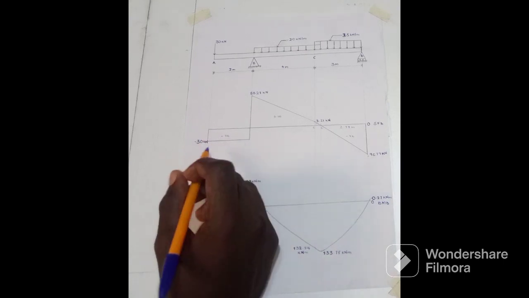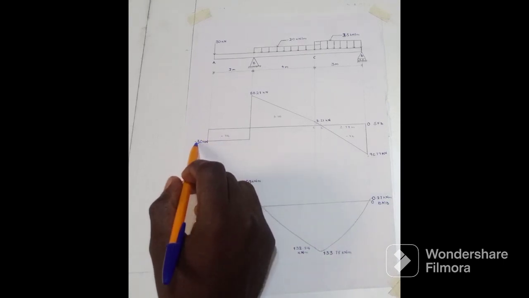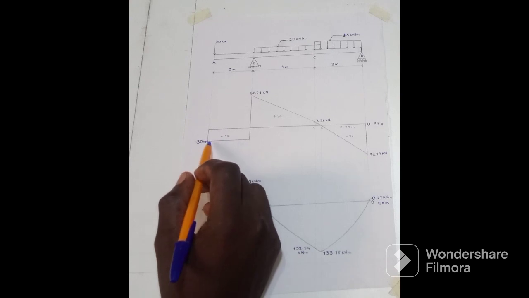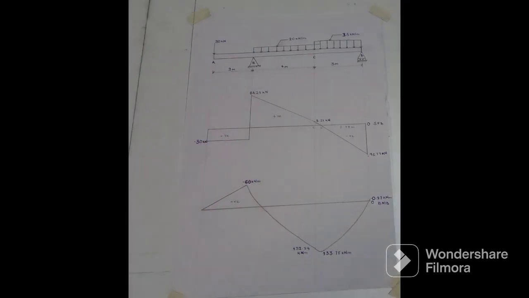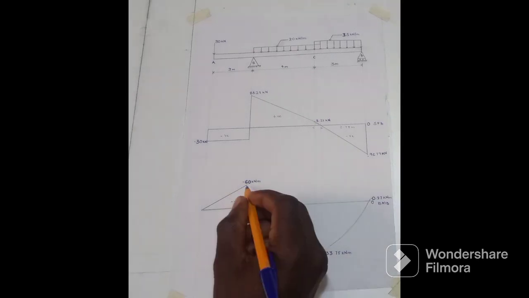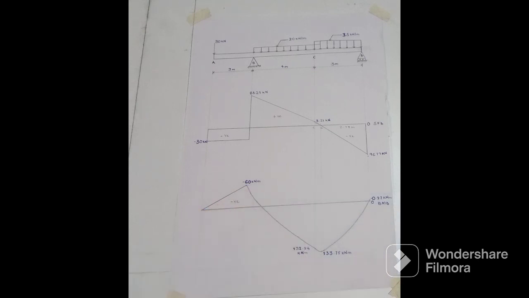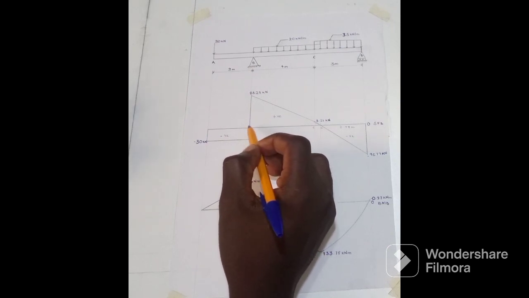So we shall take negative 30 times 2 meters. That shall give us 60 kilonewton meters. So you plot the 60 kilonewton meters somewhere up here, then join using a slanting line. Then we come to the section BC.